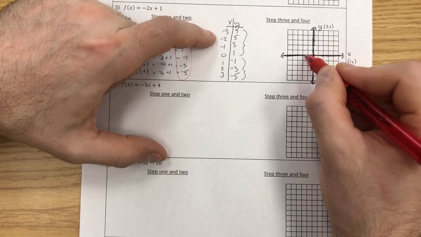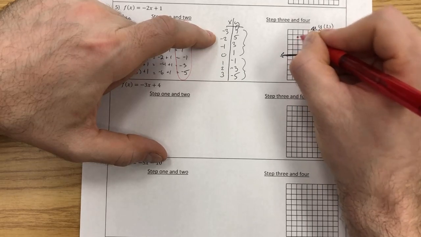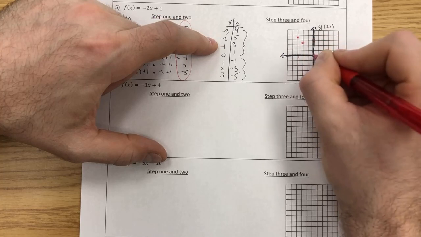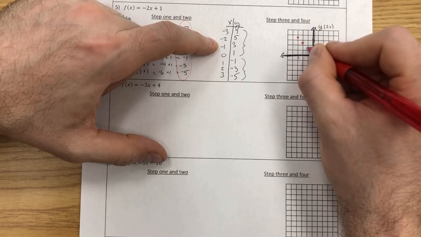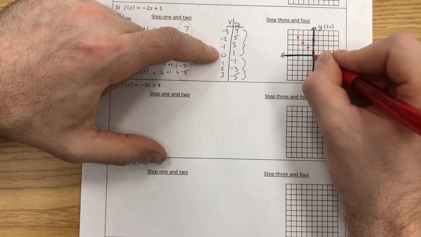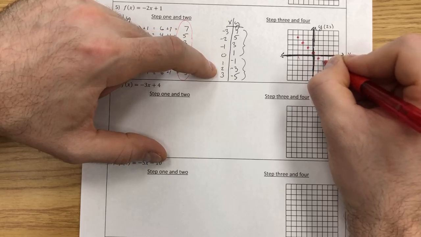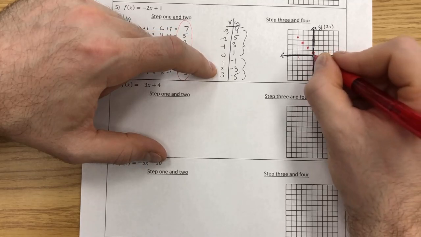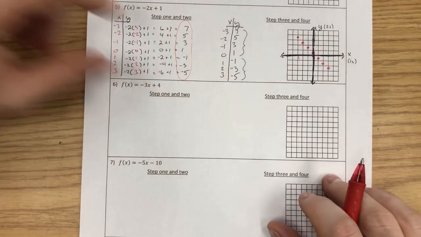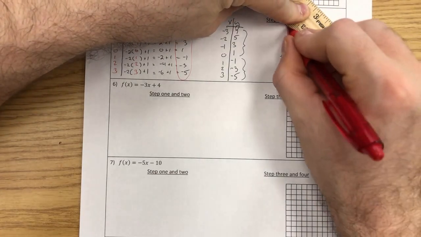Plot each point, so -3, 2, 4, 6, 7, -2, 2, 4, 5, -1, 2, 3, 0, halfway, 1, negative halfway, 2, 2 halfway, 1, 2, 3, -2, 4, halfway. Perfect. So we have a graph that looks just like this.